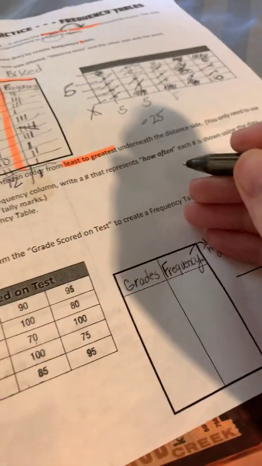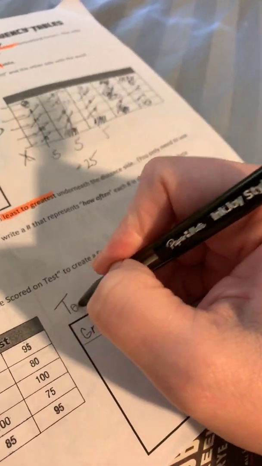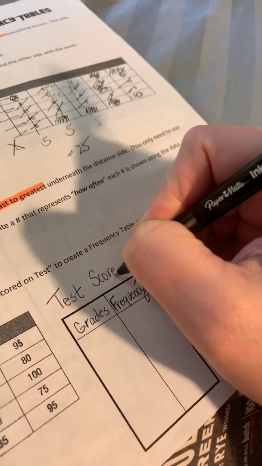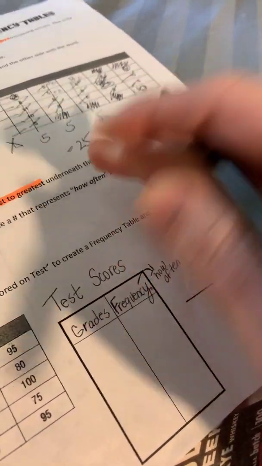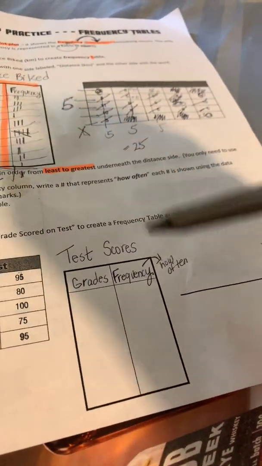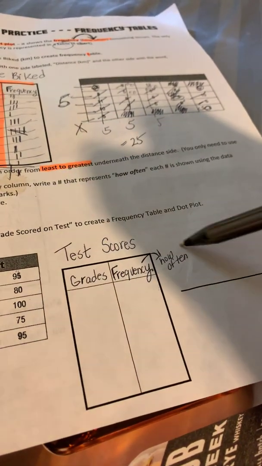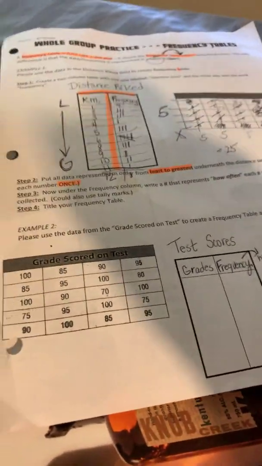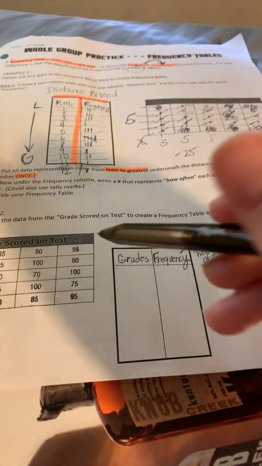And the big title is that these grades are grades on tests. So I'm going to just write test scores. So this is my big title, test scores. And these smaller ones would be the subtitles. And I'd get up and go walk around. Make sure that they wrote the titles, that they wrote how often, it's capitalized, because if you're not getting up, making sure they're doing quality work in what you're asking, it's kind of pointless.